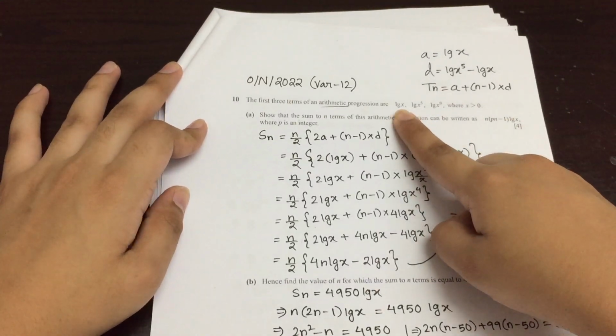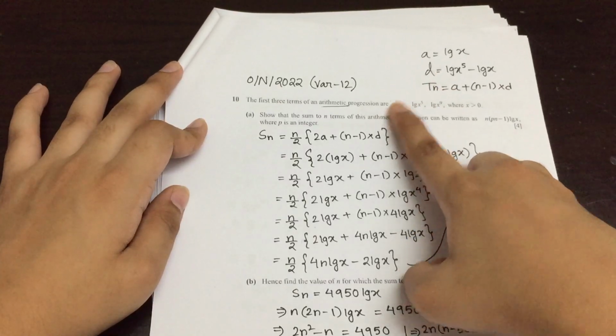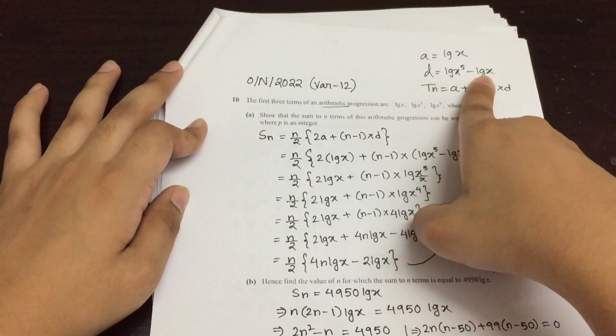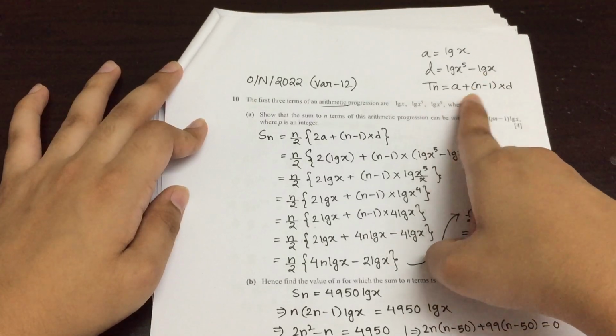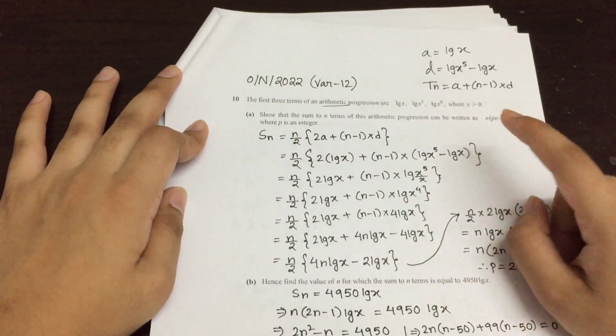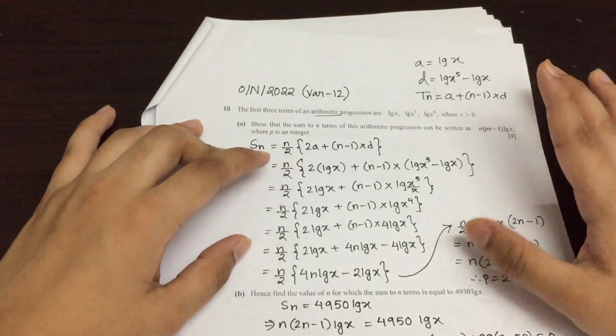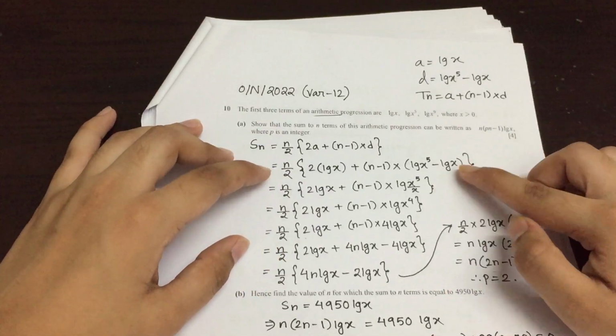So this is my first term, a is log x, then the difference is the second term minus the first term. This is what I have done, log x to the power 5 minus log x, and then the Tn formula we know, a plus (n minus 1) times d. So they have told us to find the expression for the sum. So this is the formula for the sum, and now we place all the values here, as you can see.